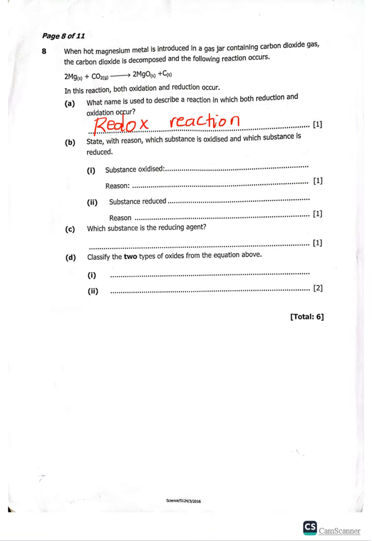So it's a simultaneous kind of chemical reaction. Then state with reason which substance is oxidized and which substance is reduced. So substance oxidized, magnesium. So magnesium has been oxidized from magnesium metal to magnesium oxide.